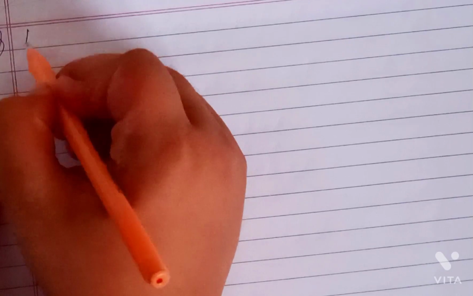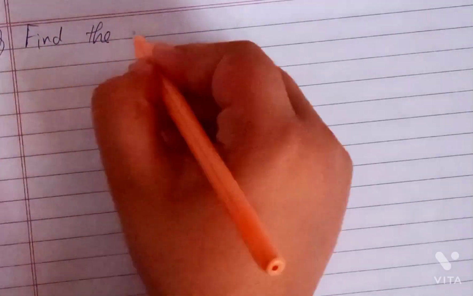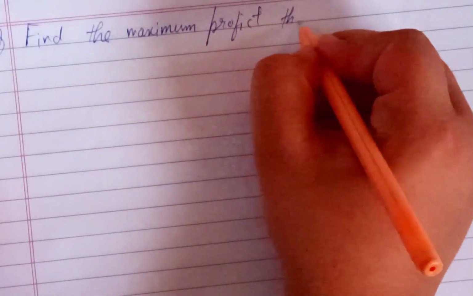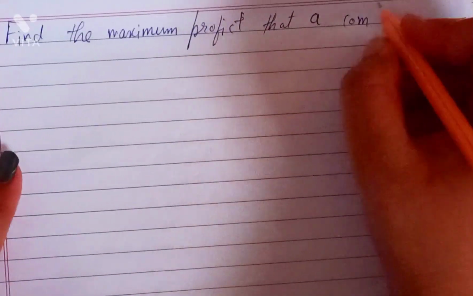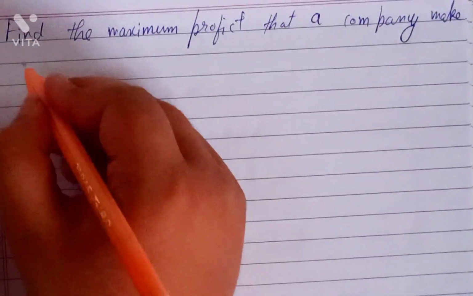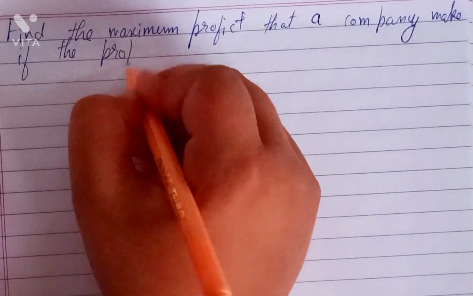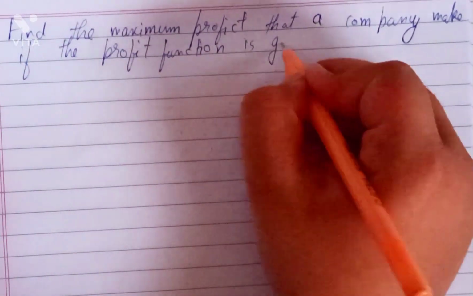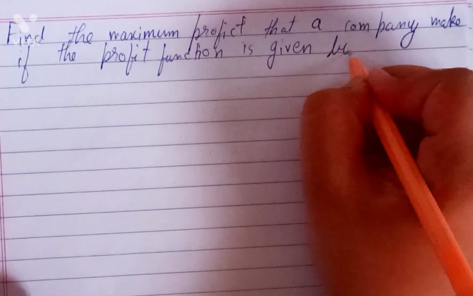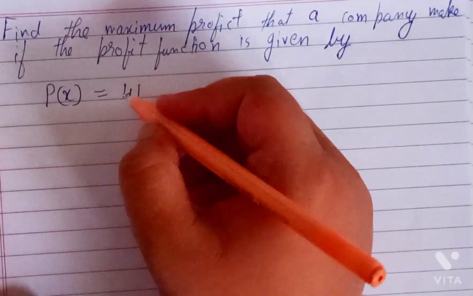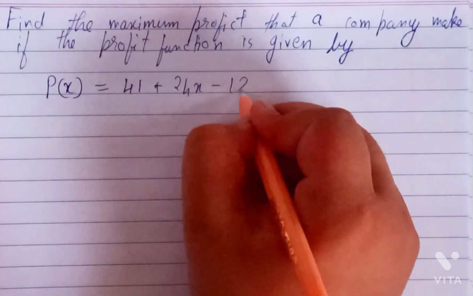Right, moving on to the next question: find the maximum profit that a company can make if the profit function is given by p of x equals 41 plus 24x minus 18x square.